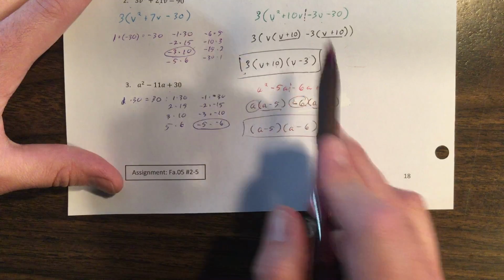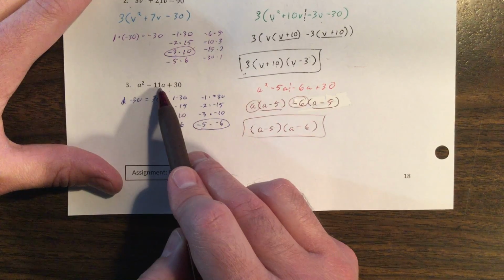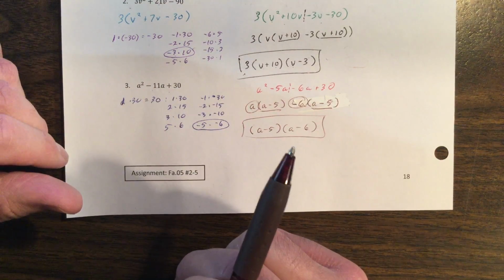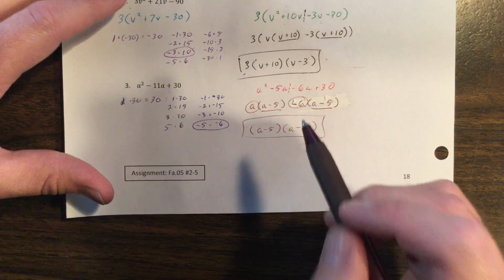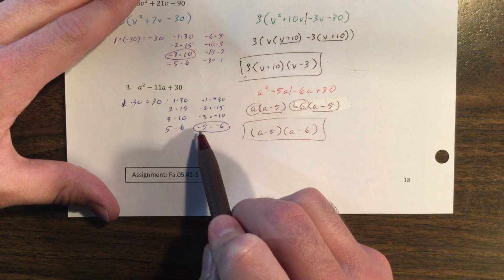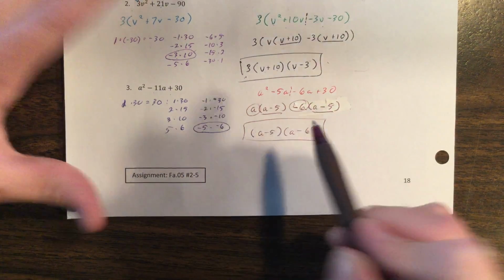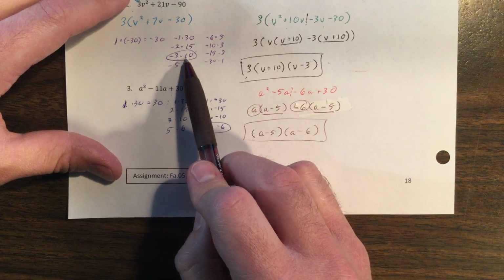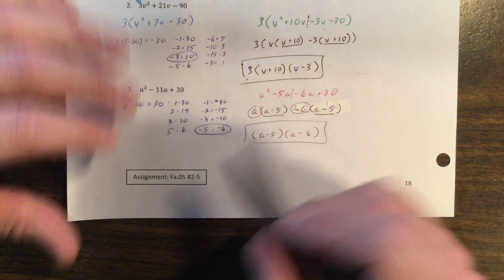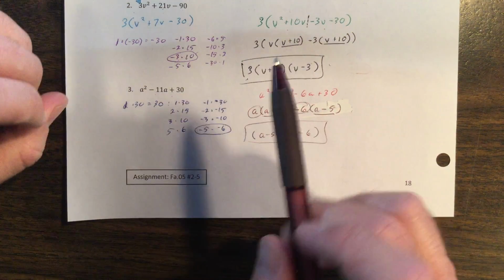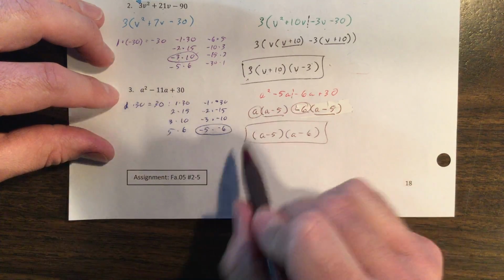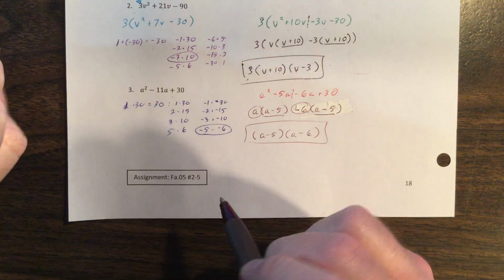These two binomials would multiply back together again to give us this trinomial, and that would be our final answer. So just be careful. You'll notice here, we saw this earlier, negative 5, negative 6, negative 5, negative 6. It works out. Negative 3, positive 10, negative 3, positive 10. It's going to work out that way for these ones where a is equal to 1, so we don't have something in front of a. So just be careful for that as we go through.